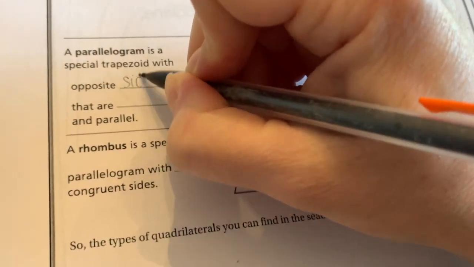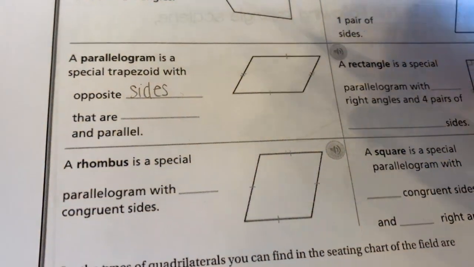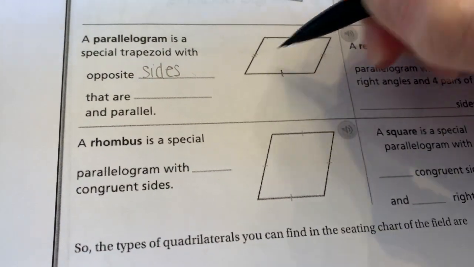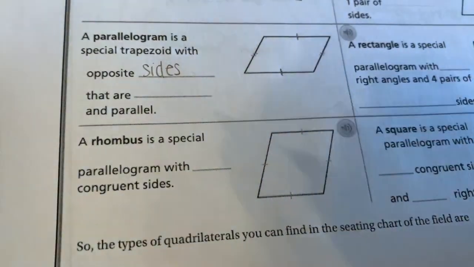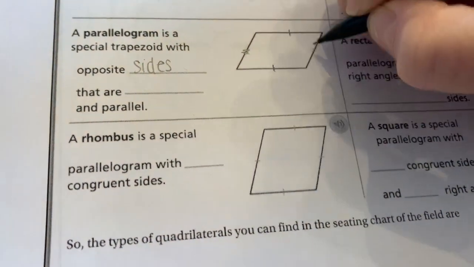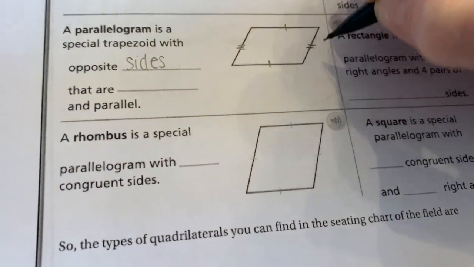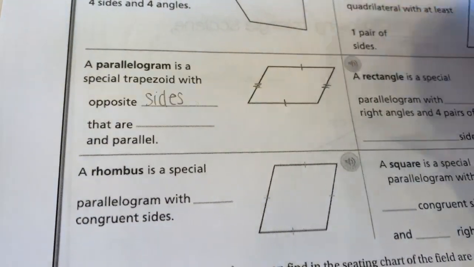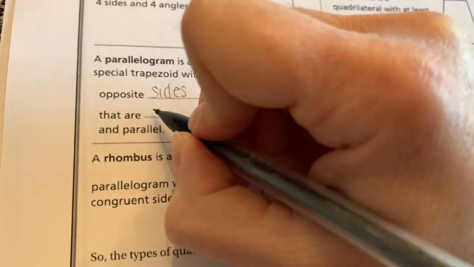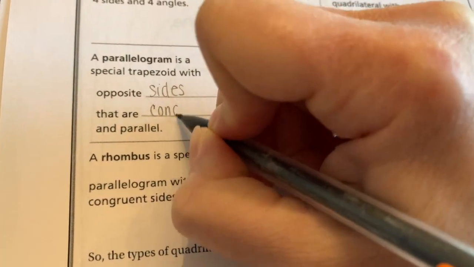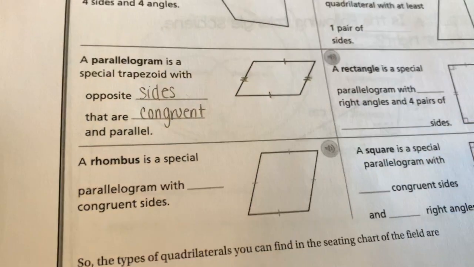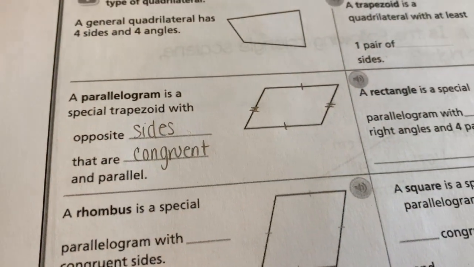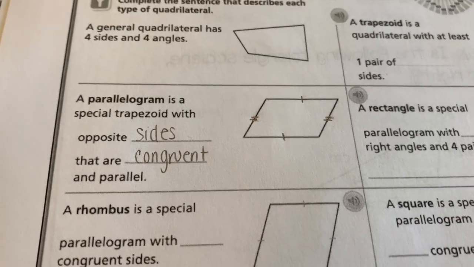In order to classify a parallelogram, the opposite sides are congruent. This side is opposite of this one and they're equal. This side is opposite of this one and they are equal. They're not all of them the same necessarily. This side and this side are equal, and they are also parallel. So we're going to write congruent and parallel. They will never, ever intersect. And that's how you classify a parallelogram.